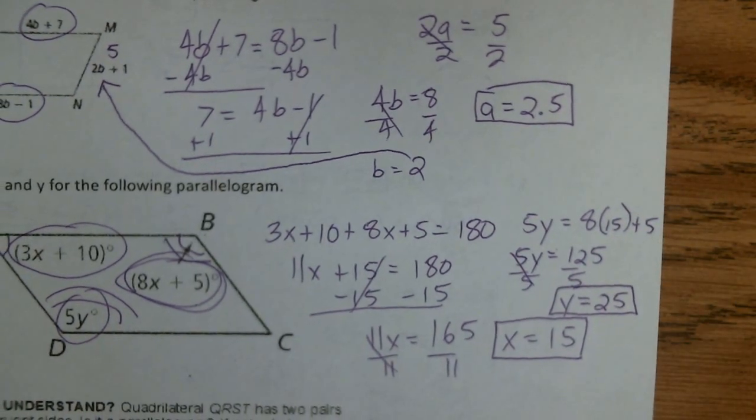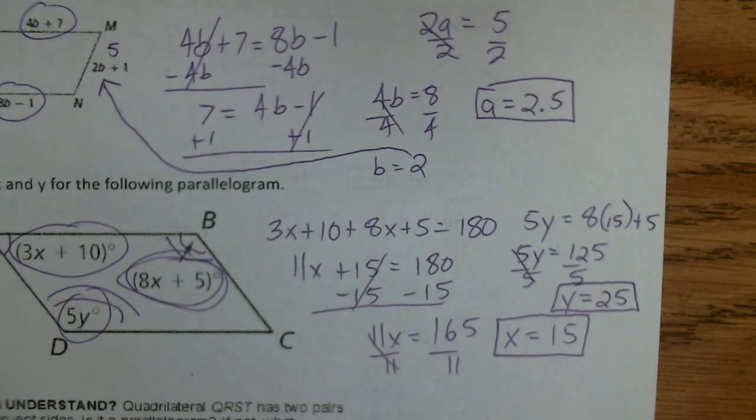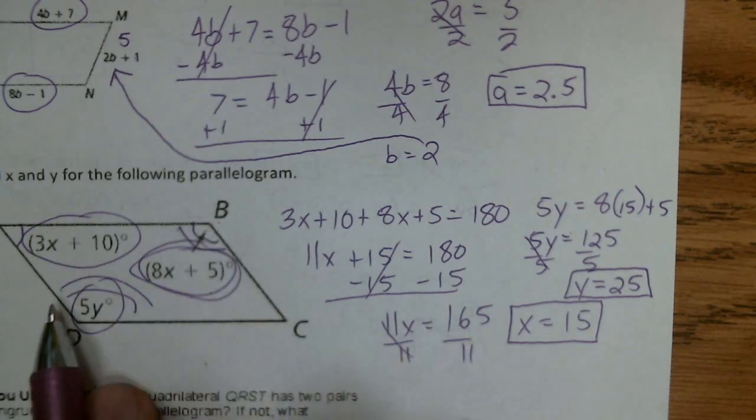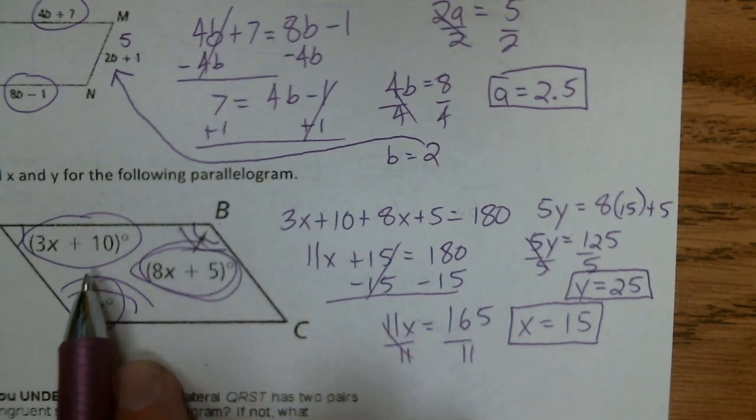Okay, 15 and 25. And again, go back and plug these back in and make sure that opposite angles are congruent and make sure consecutive angles add up to 180. They're supplementary.